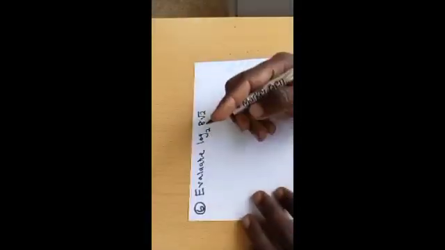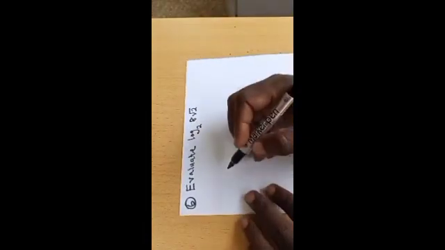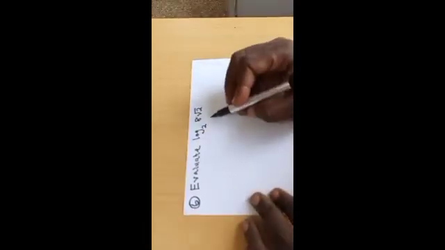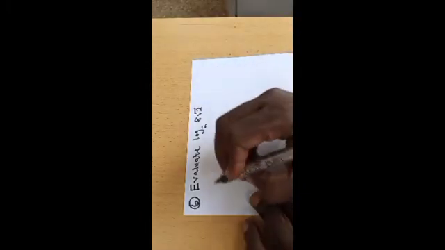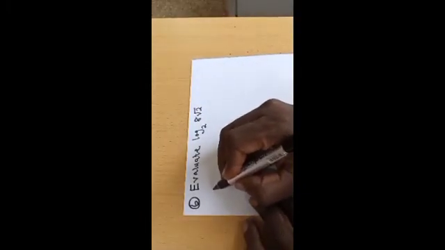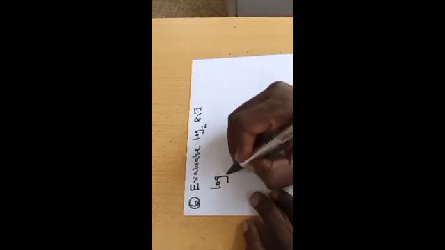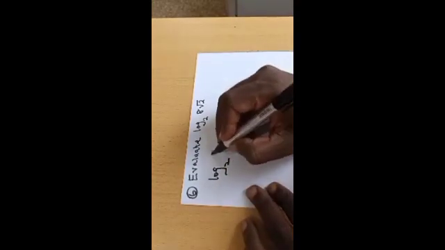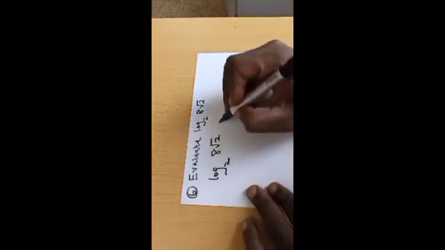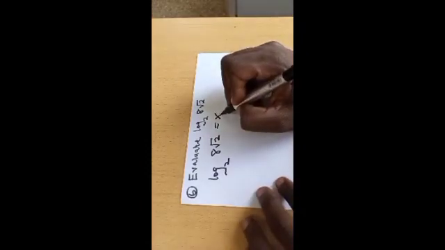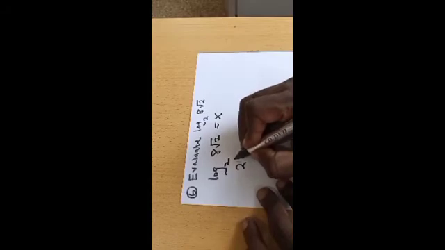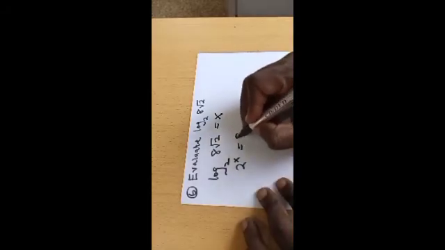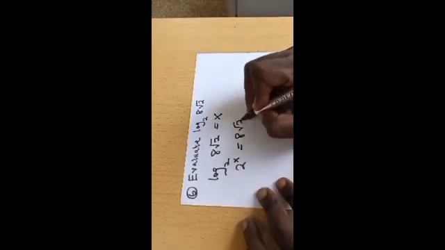Now let's look at this one over here. Evaluate log base 2 of 8 root 2. Log base 2 of 8 root 2 is equal to x. We don't know, so let's find our x. This is going to give us 2 to the power x is equal to 8 root 2.